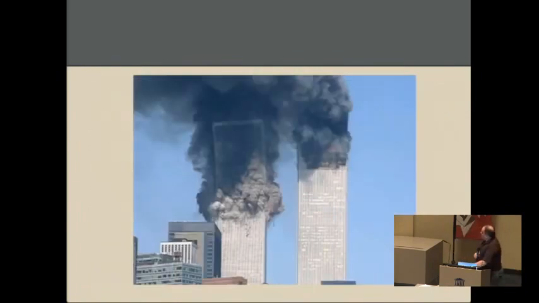So the same thing happened on September 11th. The Twin Towers fell, and engineers went and investigated why they fell. The reason they fell is because when the planes hit the buildings, they hit the girders. And the girders were covered with insulation so they wouldn't melt under a big fire. Unfortunately, when the planes hit, they stripped the insulation from the girders, so they were exposed to the fire.